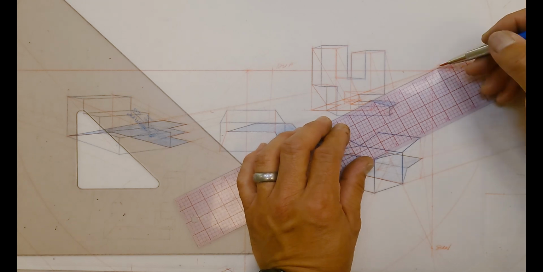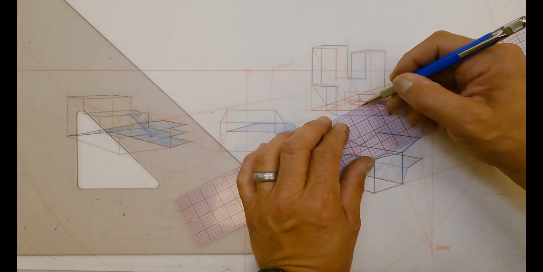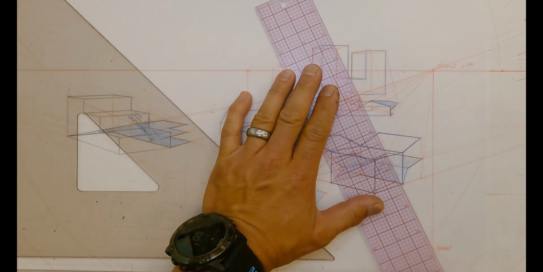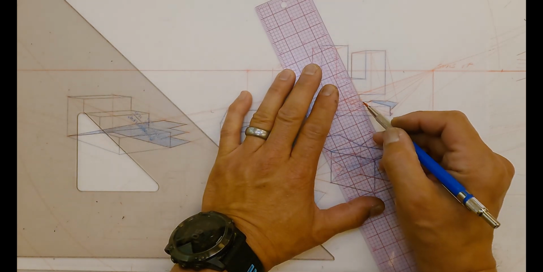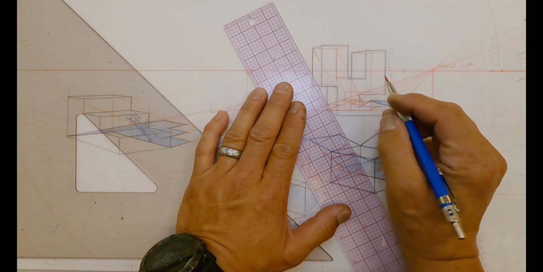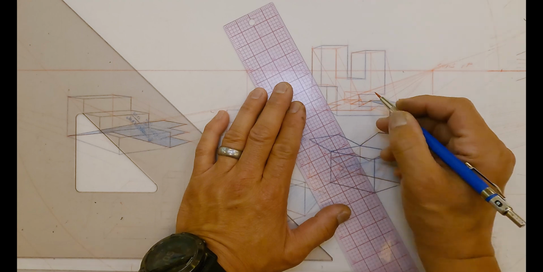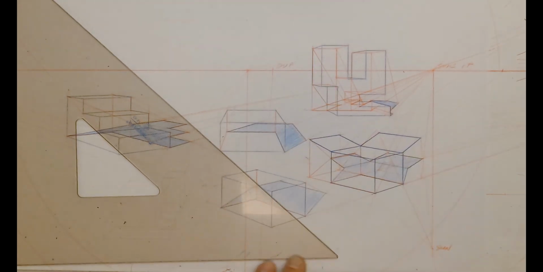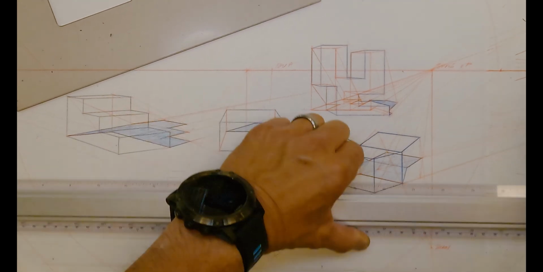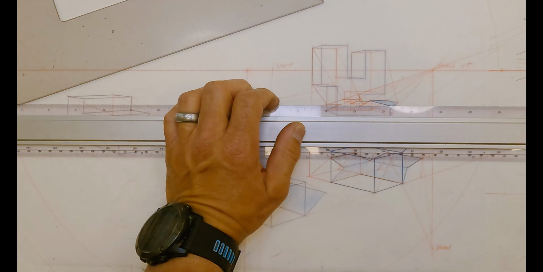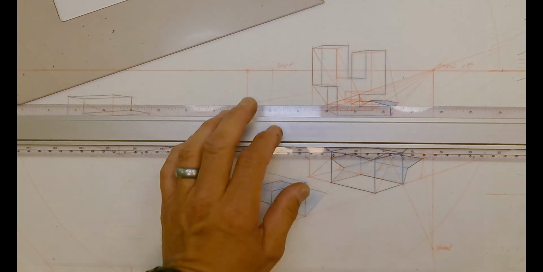Okay, so here's the angle of the shadow there. And right here in the corner. Okay, so there it is here. This corner is represented here. And then it's going to go straight across. Like that. So this is what the shadow looks like on this little step.